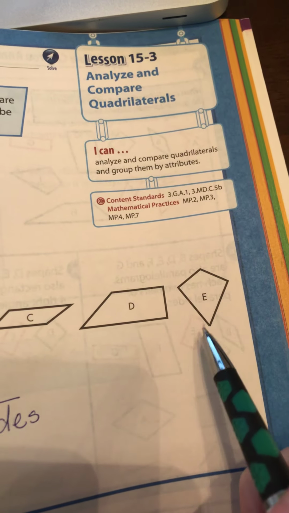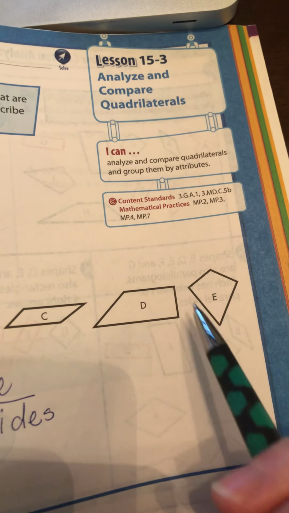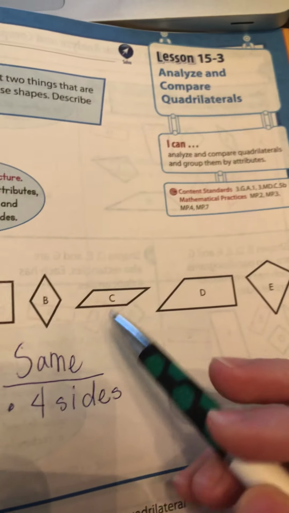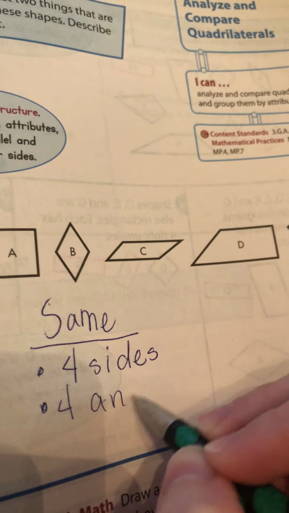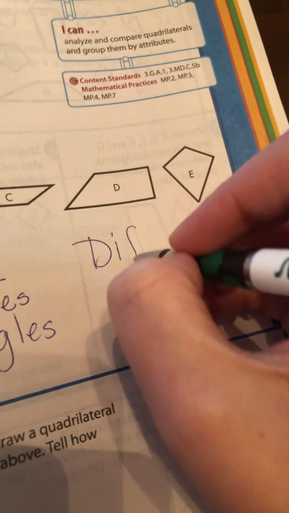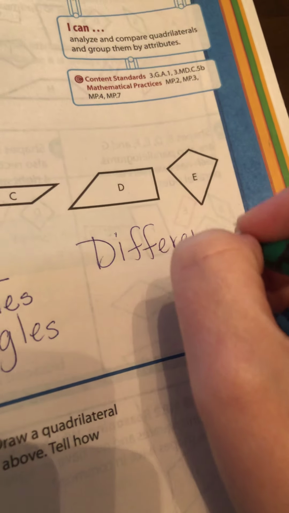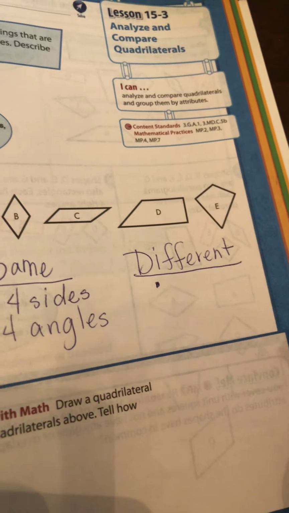And let's see. This one doesn't have a parallel set, so I can't say that about it. They all have 4 angles. I could say 4 sides and 4 angles. All right, let's say what's different. All right, 2 things that are different about the group.